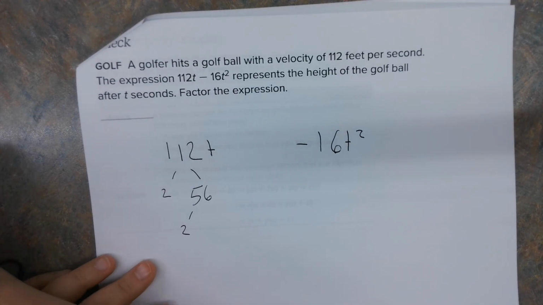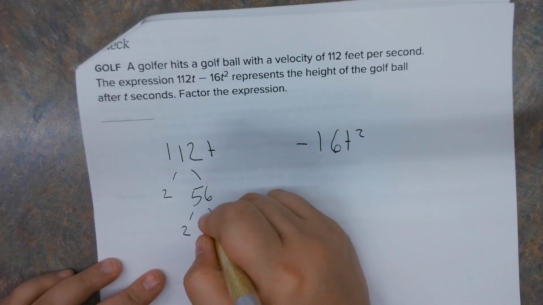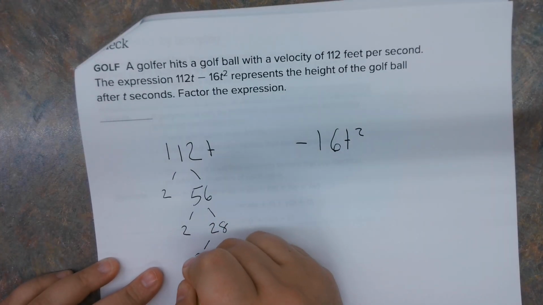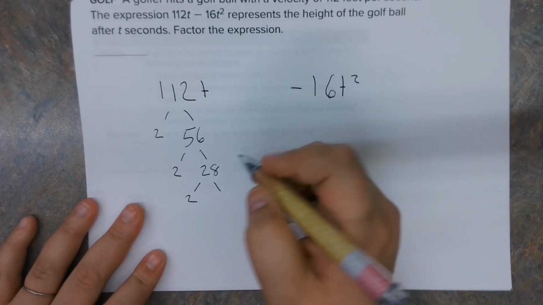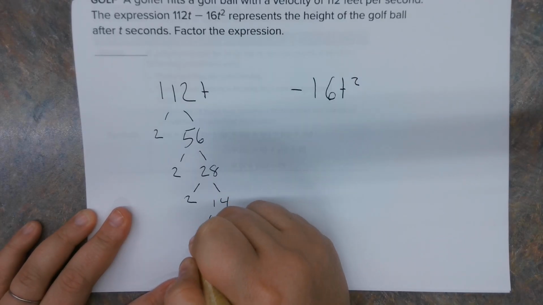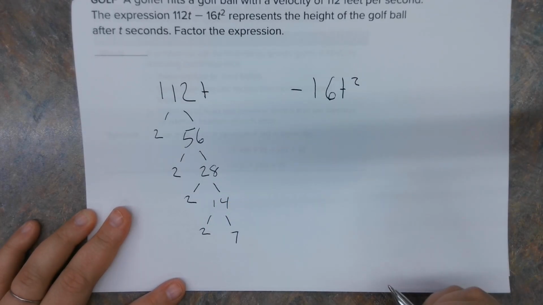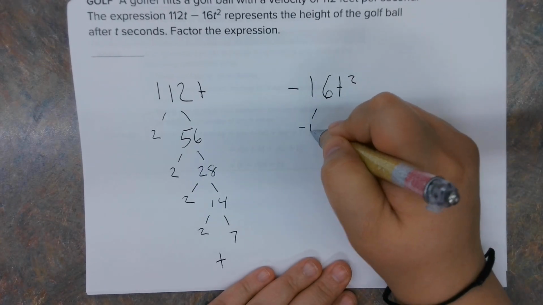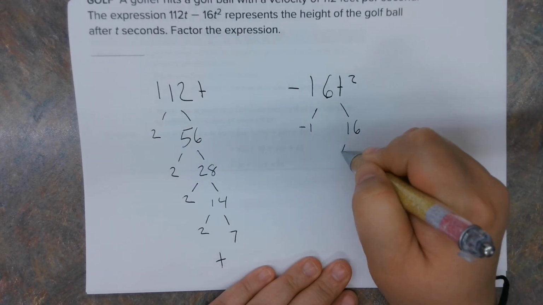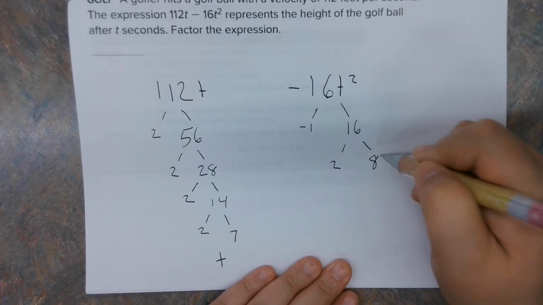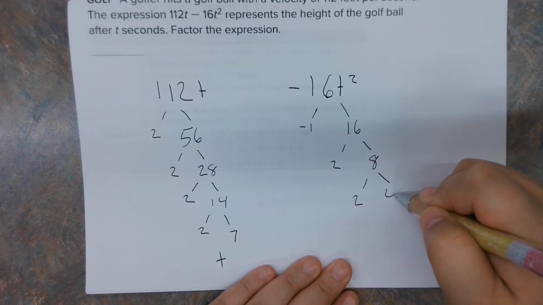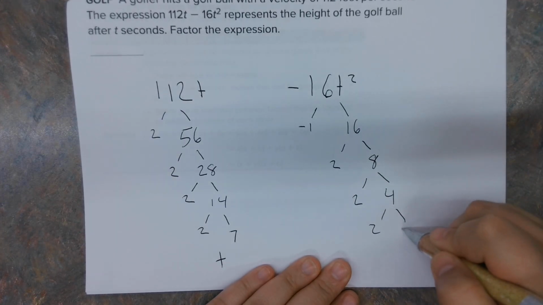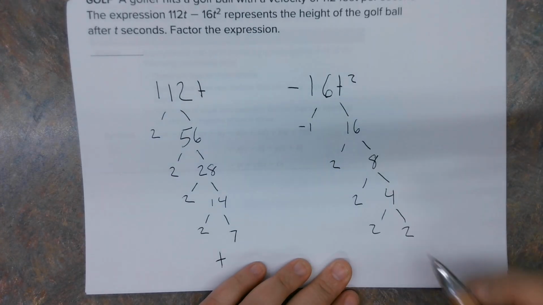Sorry. It's still early. 28. Divide that by 2. 14. Divide that by 2. 7. And I have a t. Negative 1, 16. 2, 8. 2, 4. 2, 2. And I have two t's.